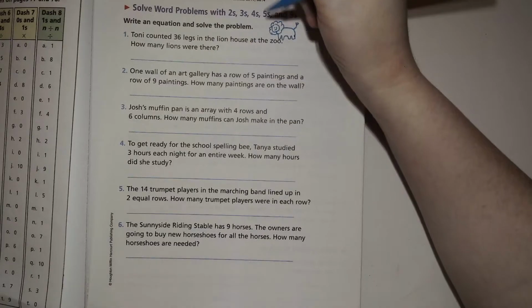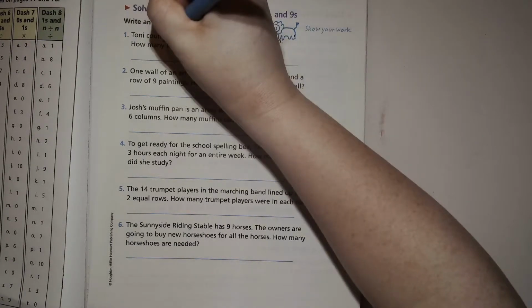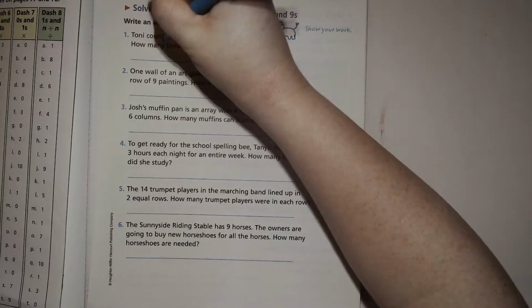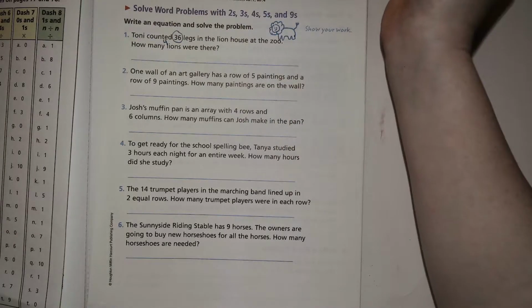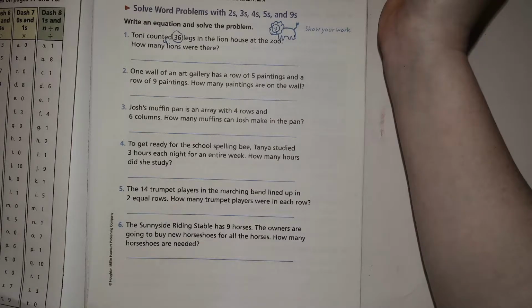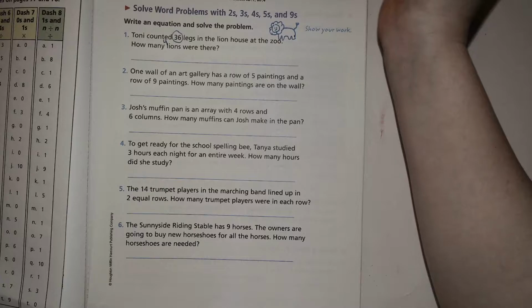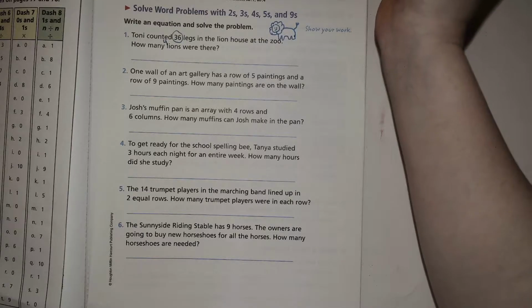There's my little picture of a lion. So if each lion has 4, and you have a total of 36 legs, and you're trying to figure out the number of groups, or the number of lions, the number of groups of legs, I guess, what kind of operation is that?